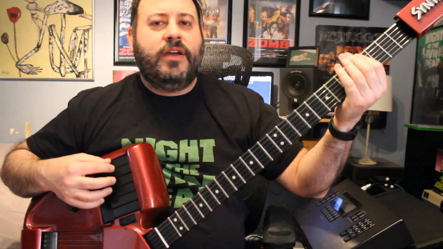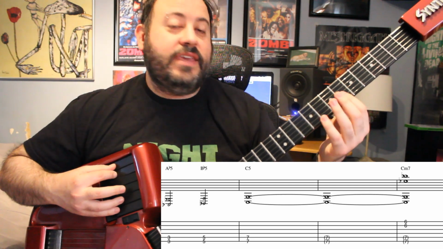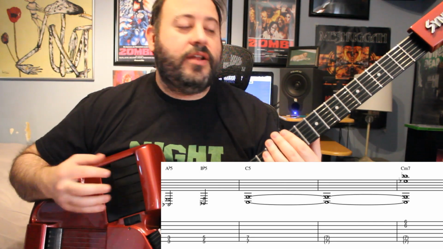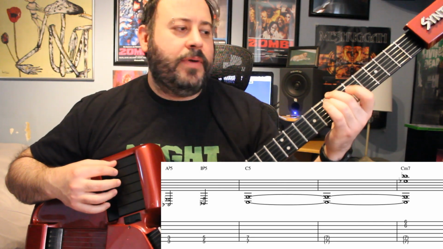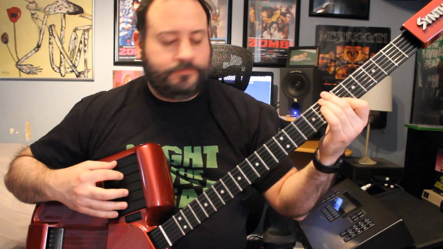So it starts off A flat, B flat, C, and then the E flat power chord on the top. That makes it a C minor 7 sound, because we have a C power chord and an E flat power chord. C, G, E flat, B flat.